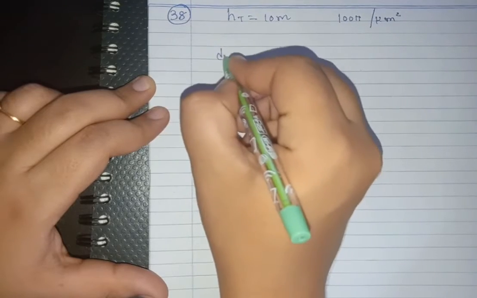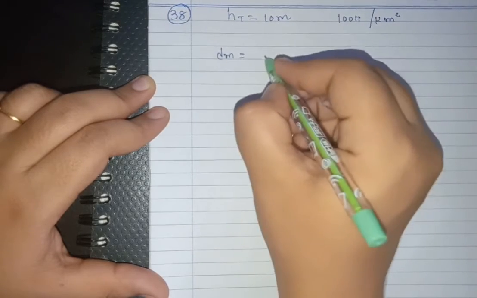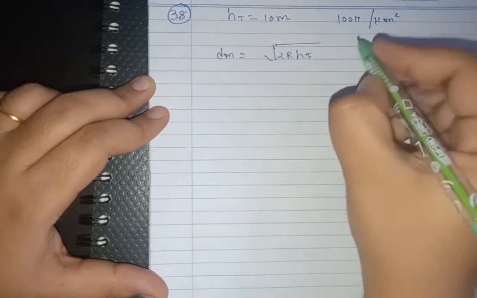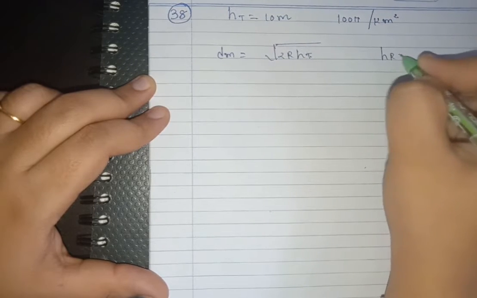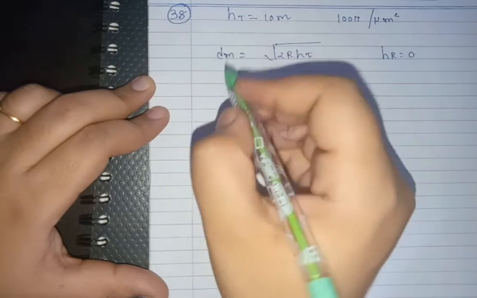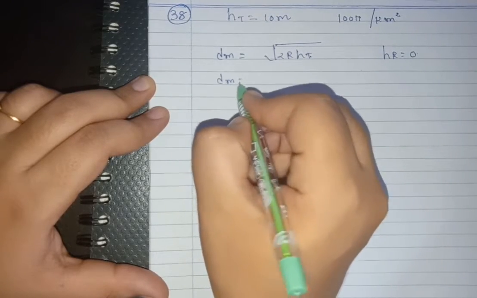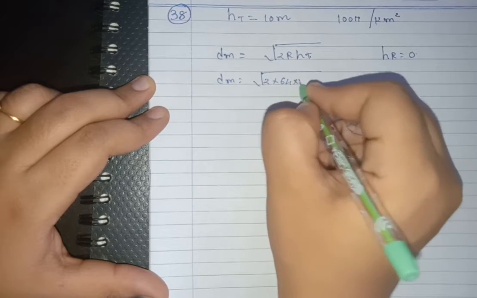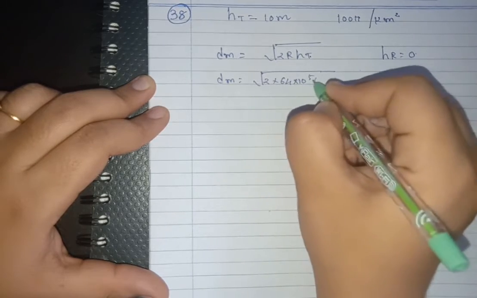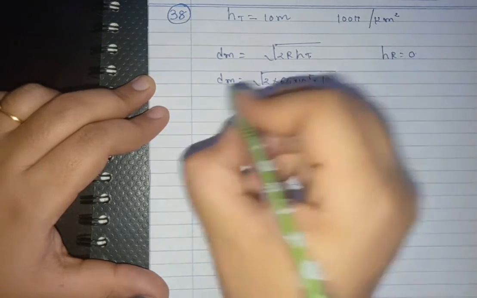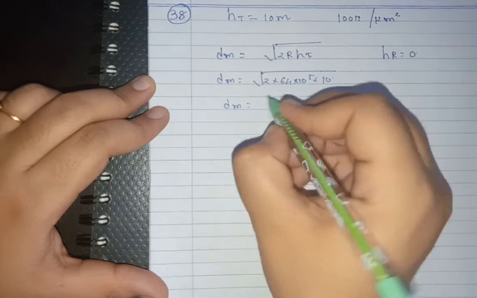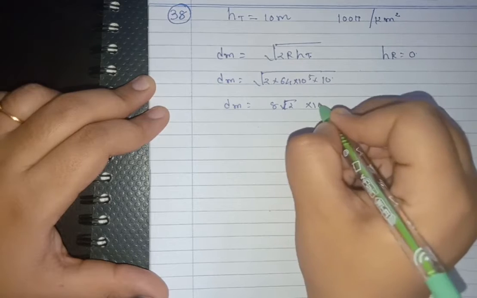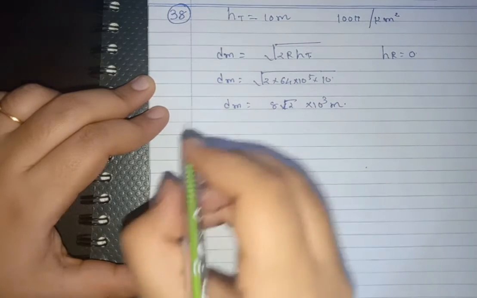Here the maximum range is given by under root 2r ht, as height of receiving antenna is considered 0. So dm will be equal to under root 2 into 64 into 10 power 5 into ht, that is 10 meter. So dm is equal to 8 root 2 into 10 power 3 meter.